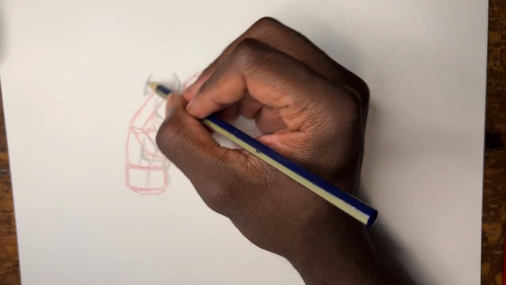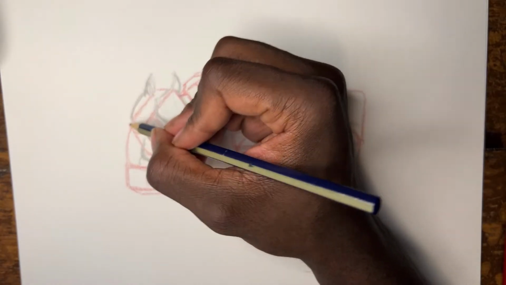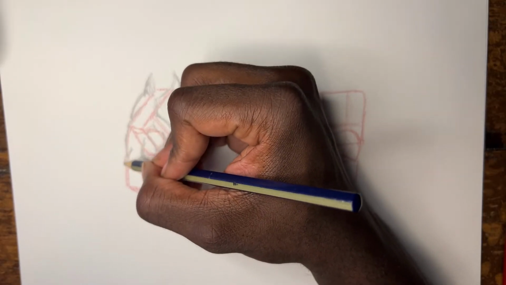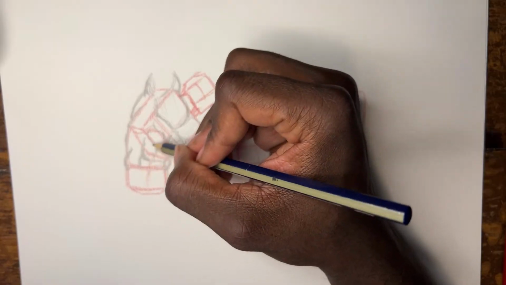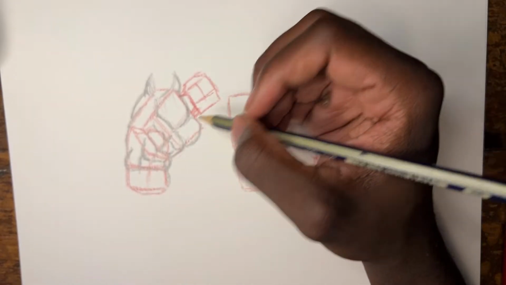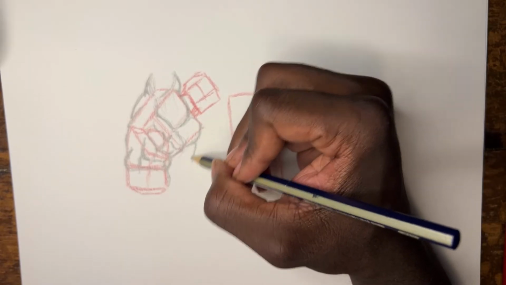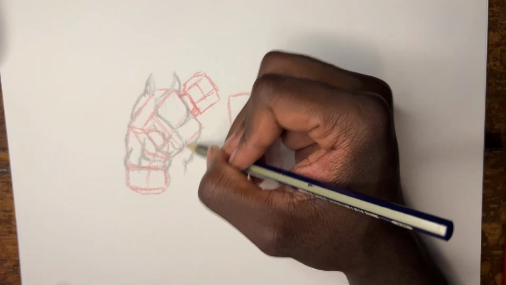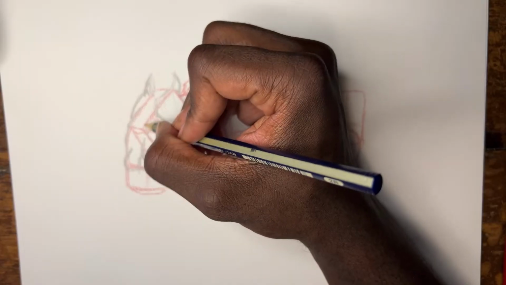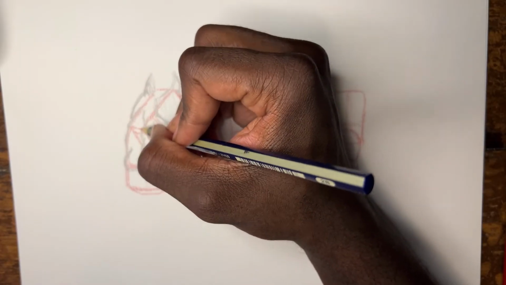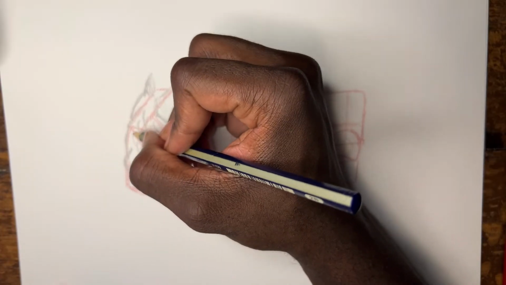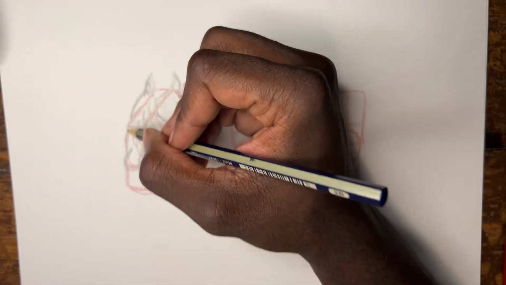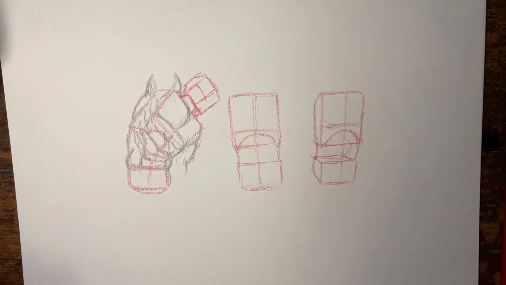Alright, then we'll add the lat muscle, which goes back here. Alright, and then we can add these muscles on the side here. I forget the name of them, but these help the body twist and turn, these muscles on the side.